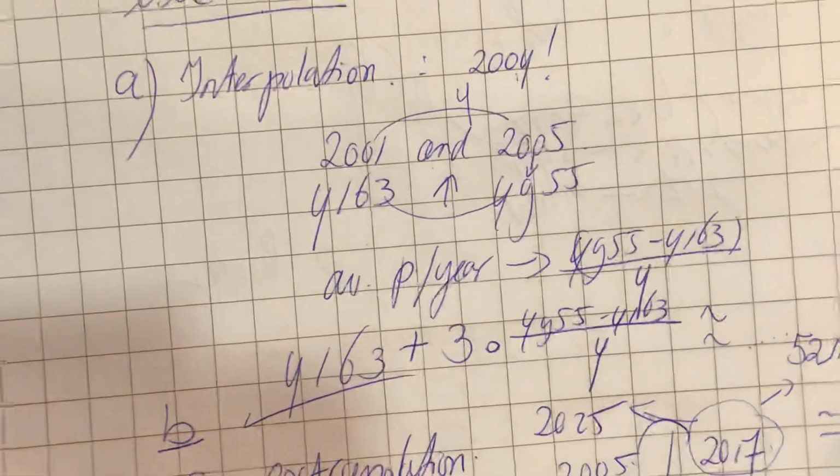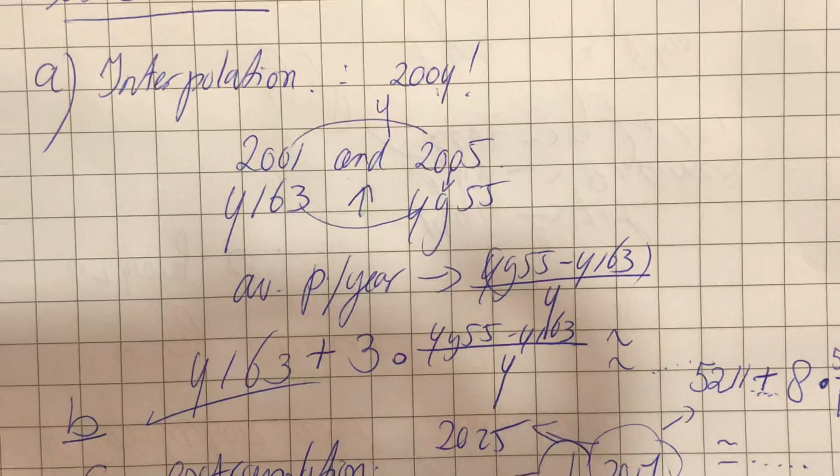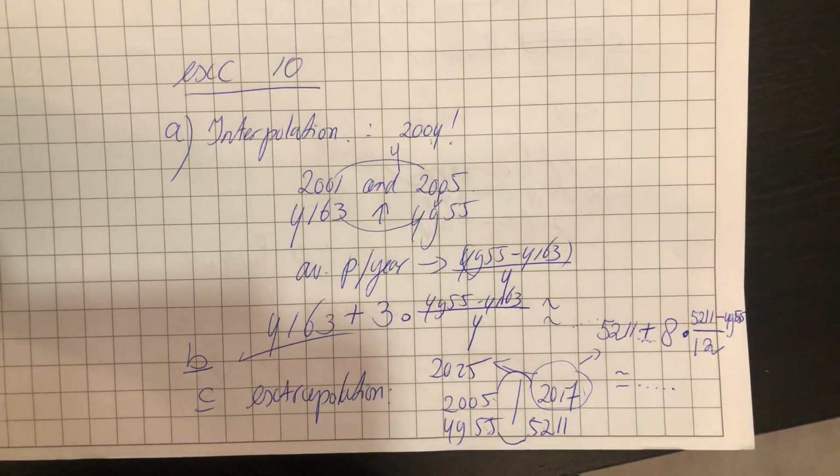So, pause the video when necessary. Take your time. The theory is pretty clear about it. And then in class, we will do one more exercise.